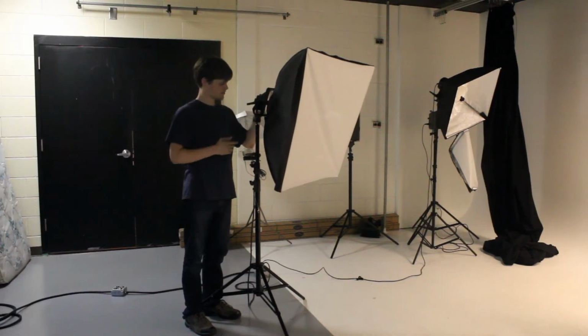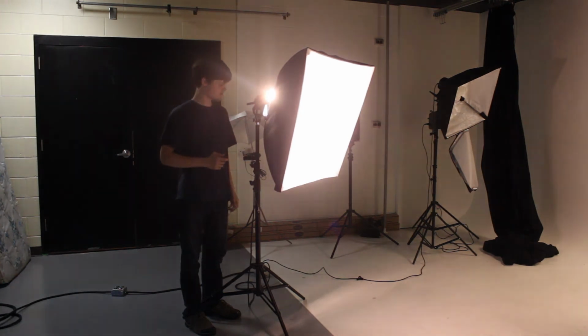Just want to make sure that it doesn't introduce any color into the shadow and it doesn't reflect too much light. It's hard to go wrong with a fill light. Use it to fill in shadows a little or a lot depending on the look you're going for.